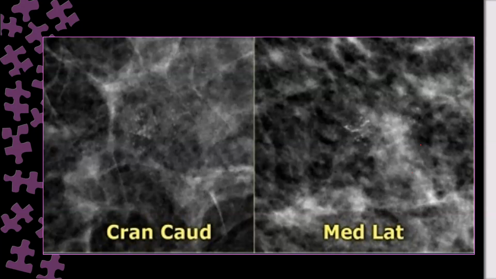Or what? Okay, so when we talk about distribution morphology, we are talking about 4 types of classification: amorphous, polymorphic, coarse heterogeneous, or linear and linear branching. These 4 types.